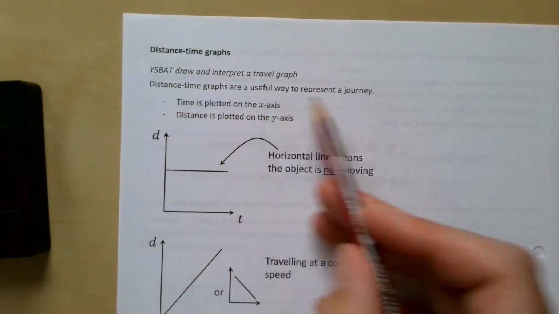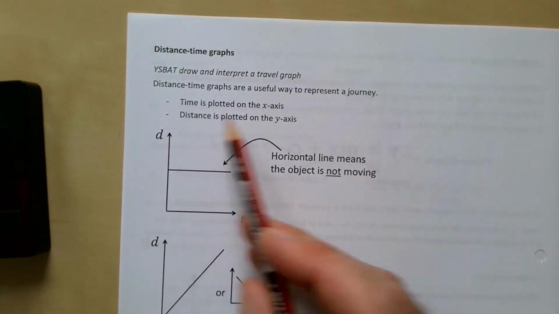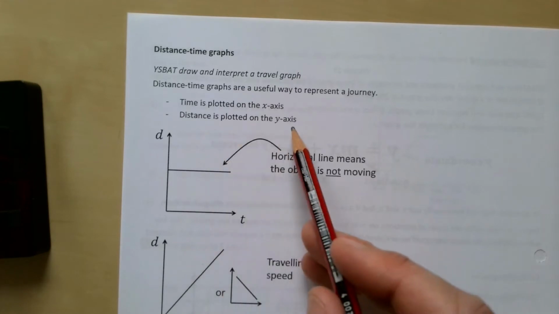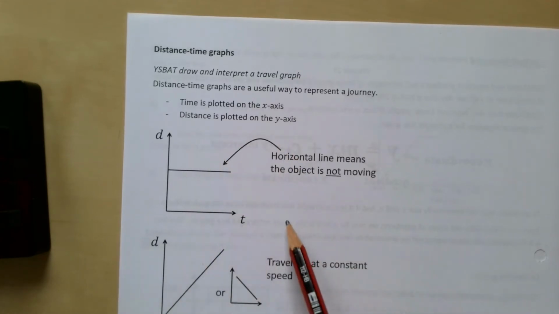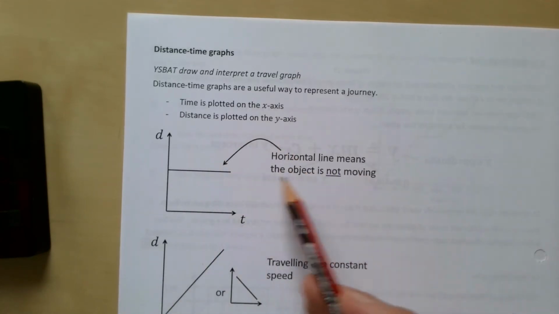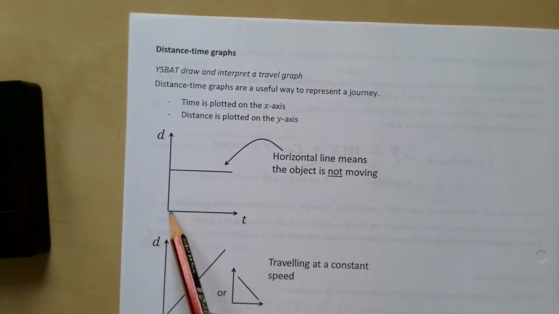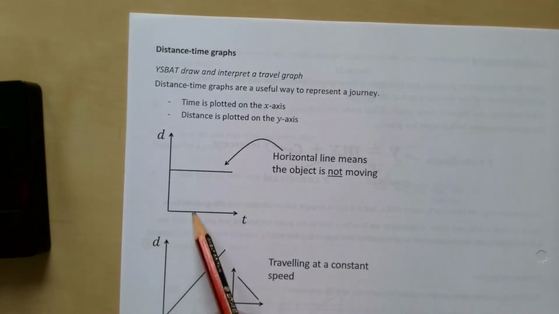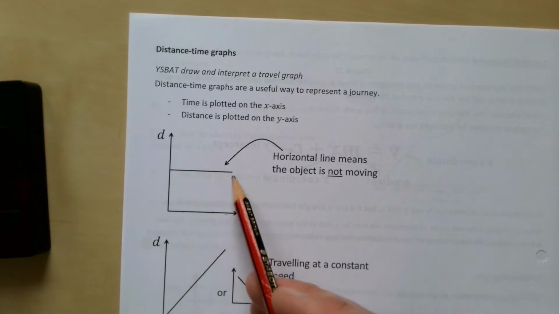Distance time graphs. Distance time graphs are a useful way to represent a journey. Time is plotted on the x-axis, distance is plotted on the y-axis. Always time going along the bottom for these things. A horizontal line means the object is not moving, because as time is passing, 1 second, 2 seconds, 3 seconds, 4 seconds, the distance is staying the same, so it's not actually moving.